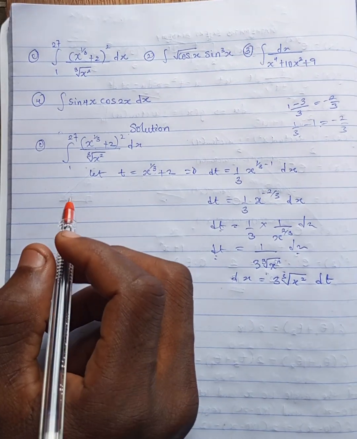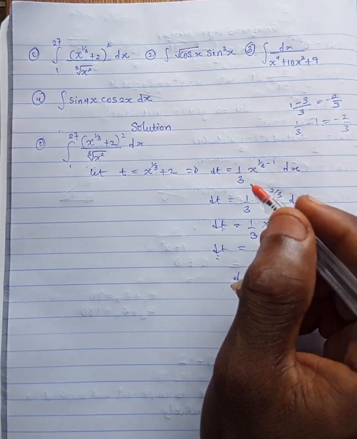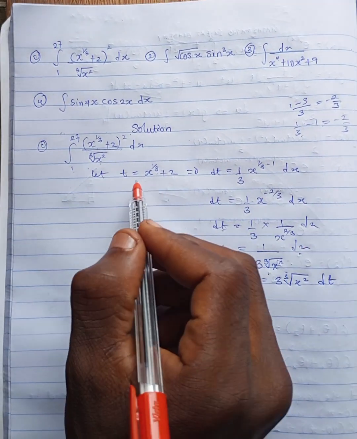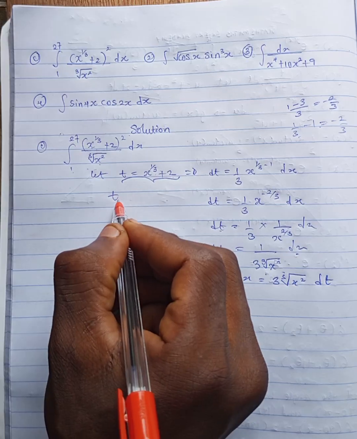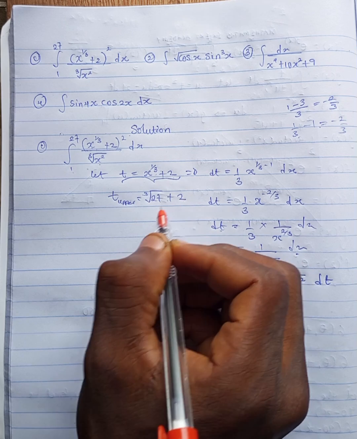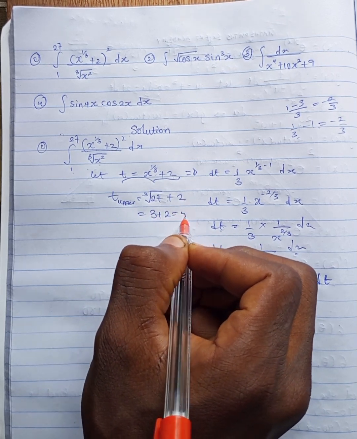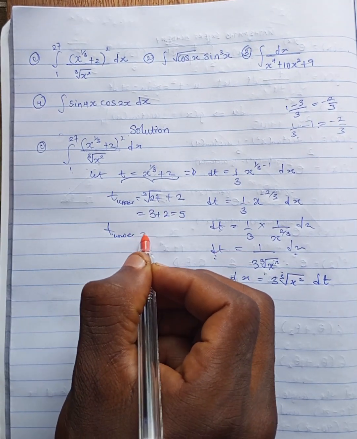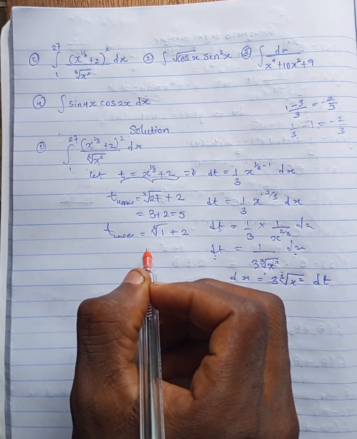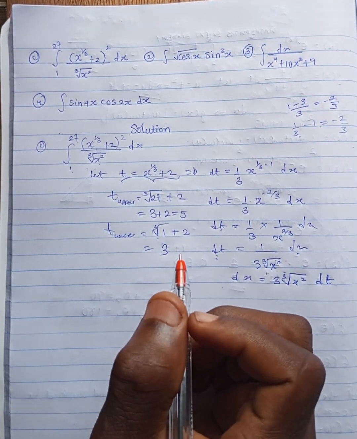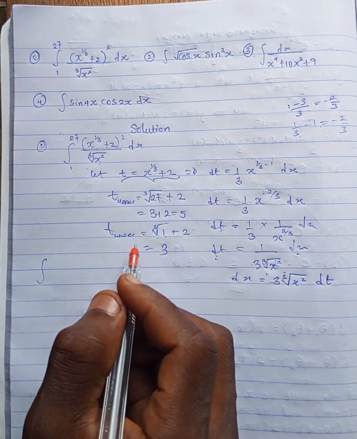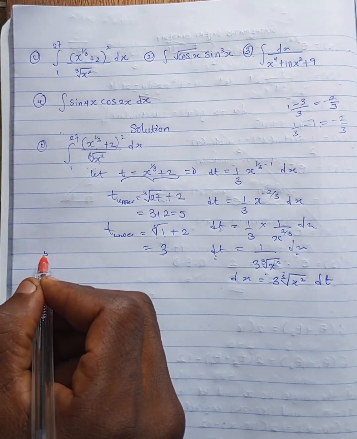So now I'll come back into my integrand, my problem. Now note that 27 is for x, 1 also is for x, so I'm going to change the limits also. So this is what we have. The t upper will be the cube root of 27 plus 2, which is 3 plus 2, and that is 5. Then the t lower, because I'm using t, that's why I'm saying t upper and t lower, that'll be cube root of 1 plus 2, which is 3, because cube root of 1 is 1 and 1 plus 2 is 3. Now back to the integrand, it will be going from 3 to 5.